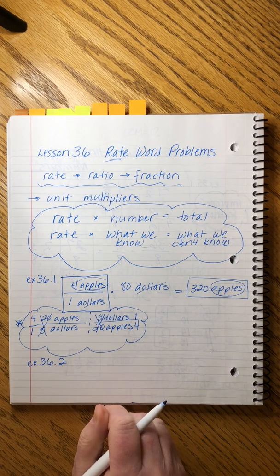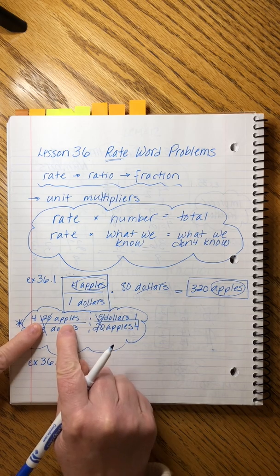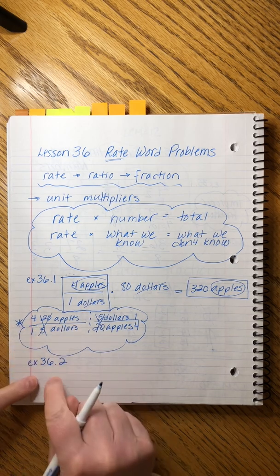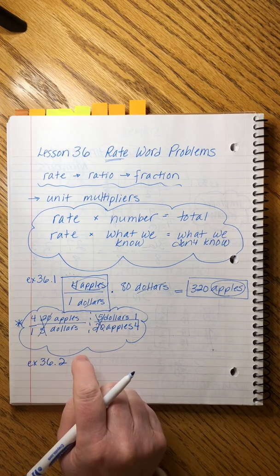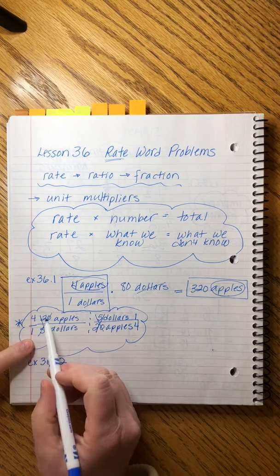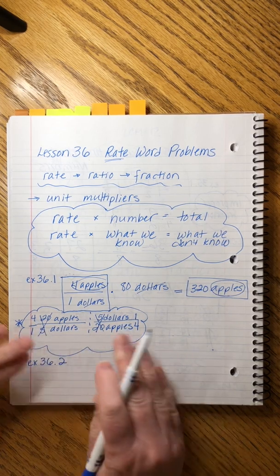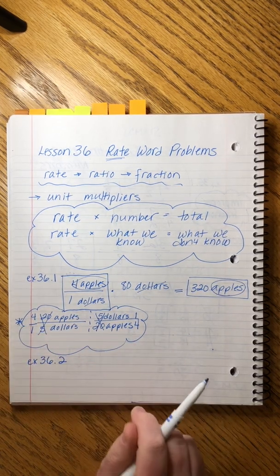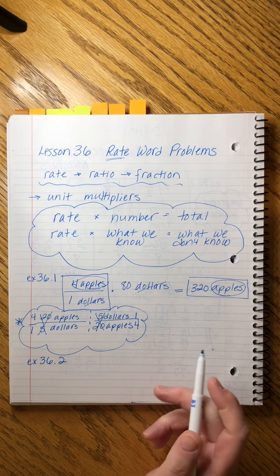All right. 20 apples cost $5. Oh, it's the same rate. The second problem has the very same rates as the first one. 20 apples cost $5. So there it was, 20 apples, $5, $5, 20 apples. Then we reduced the numbers. We can use these very same rates. This time, it says, what is the cost of 40 apples?